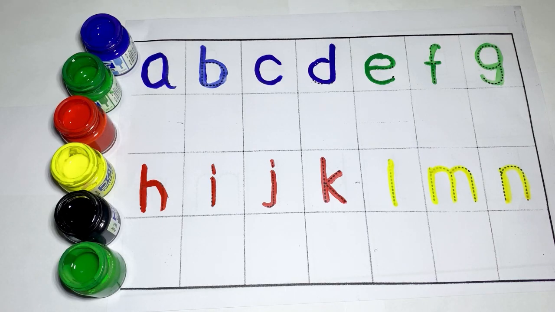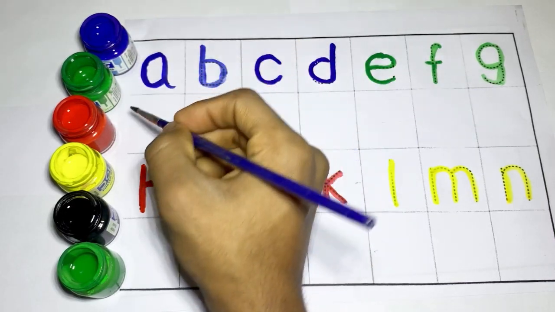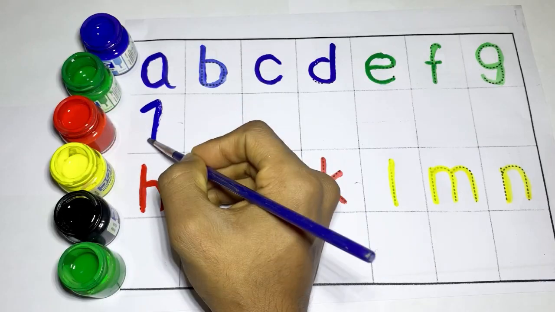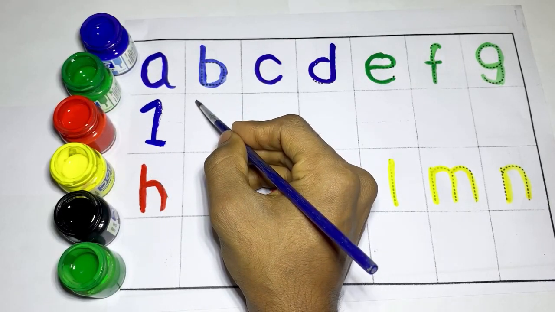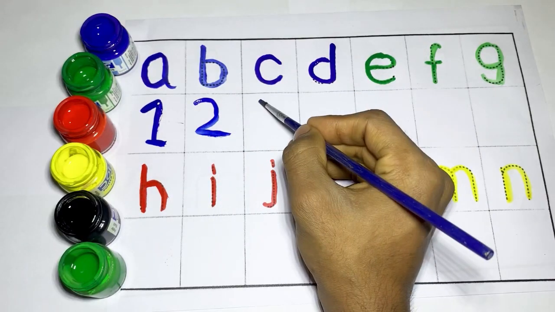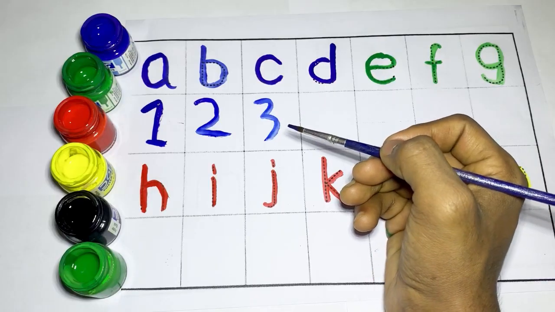Kids now draw numbers. First you draw 1. The numbers of 1 and use blue color. O N E, 1. 2, T W O, 2. 3, T H R E E, 3.